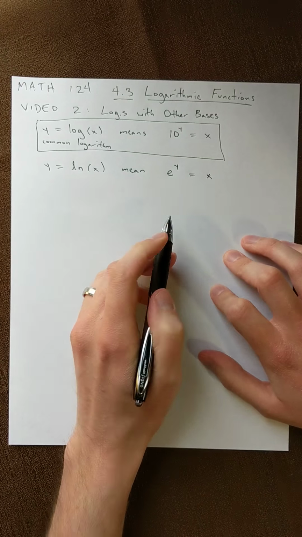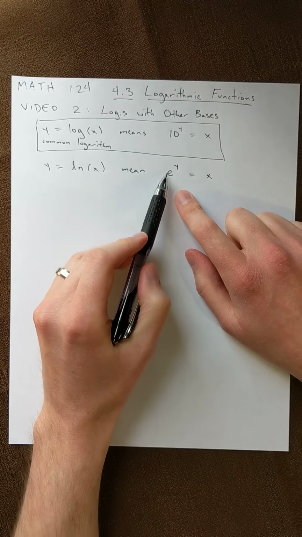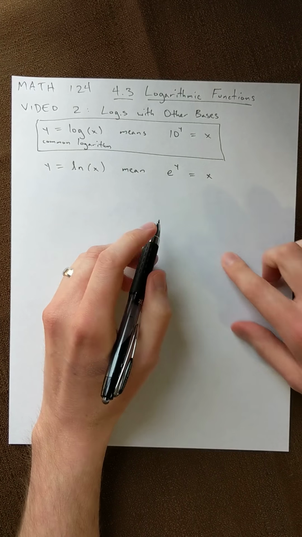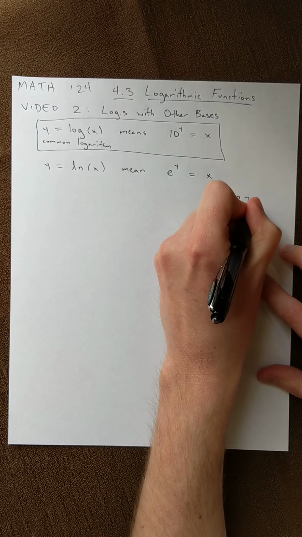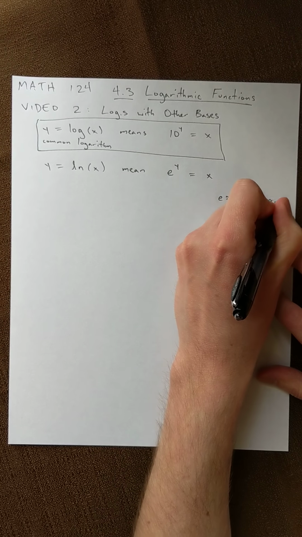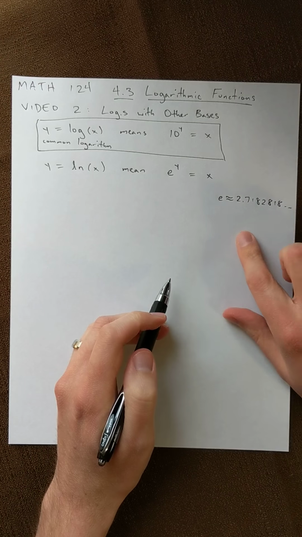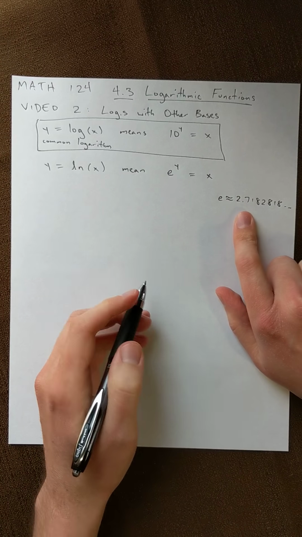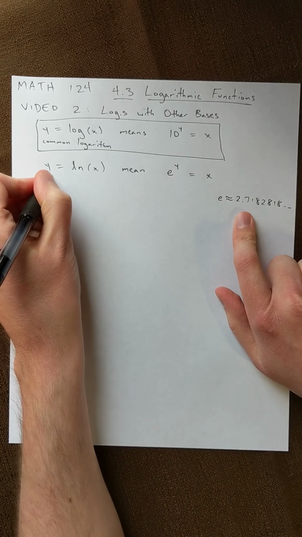So still the same formula, just a different base. So instead of log, ln, and then the base switches from 10 to e. And remember, e is approximately 2.7182818, whatever, some random decimal, about 2.7. This thing is called the natural logarithm.